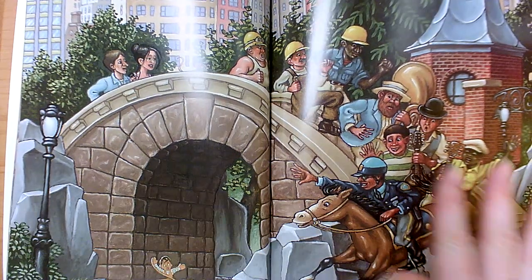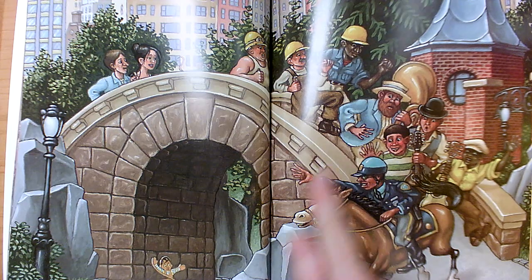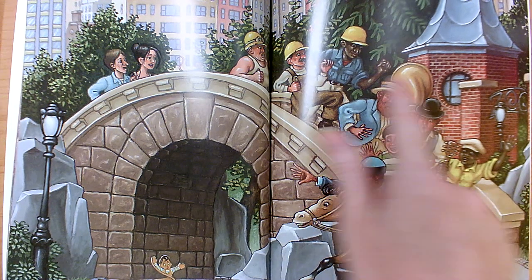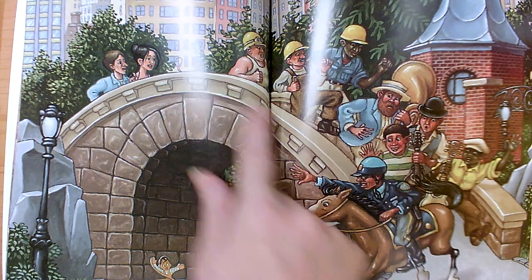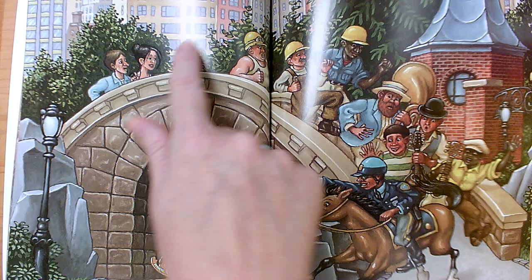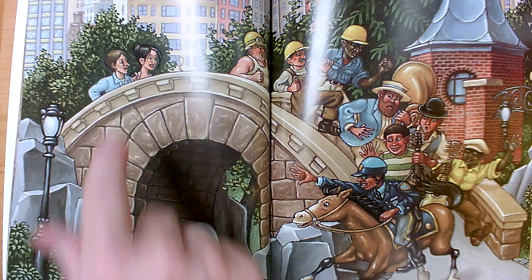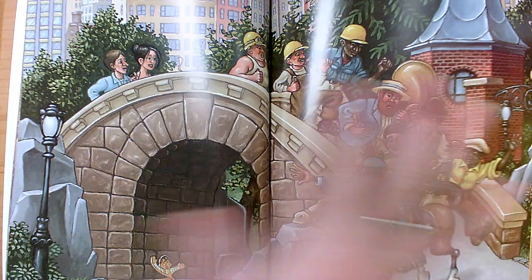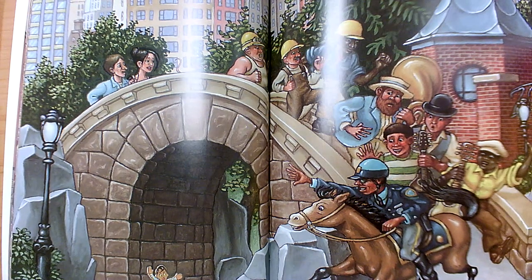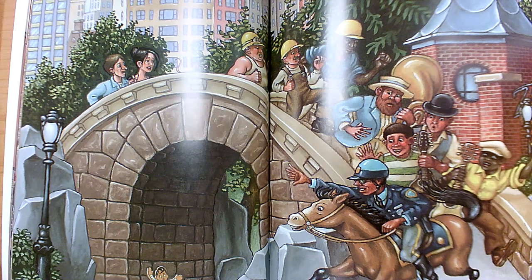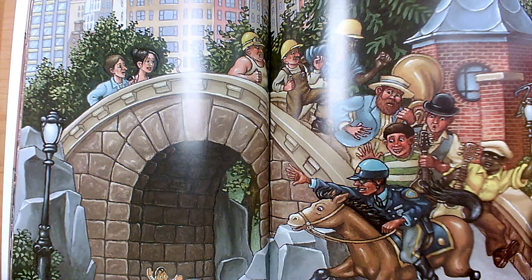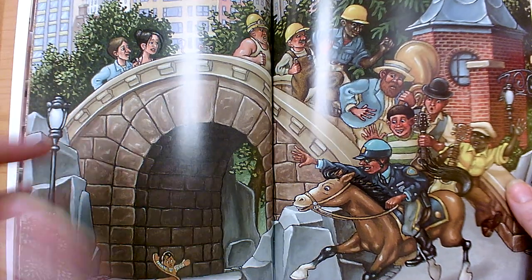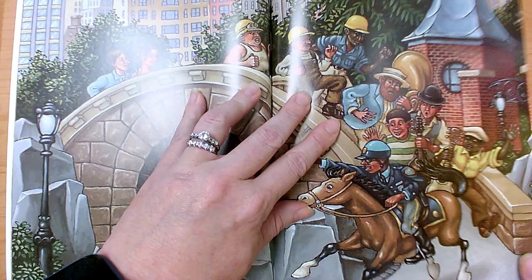So here's that full page illustration that shows us all of our characters. We've met the policeman on the horse. We've met the musicians. We've met the construction workers. We met the rat. And we met the man and the woman. So this full page illustration is also part of our pattern in this book. It's happened again and again. When we turn the page, it's going to begin again with "until he met," and we'll see a new character. That's what the pattern tells us should happen.